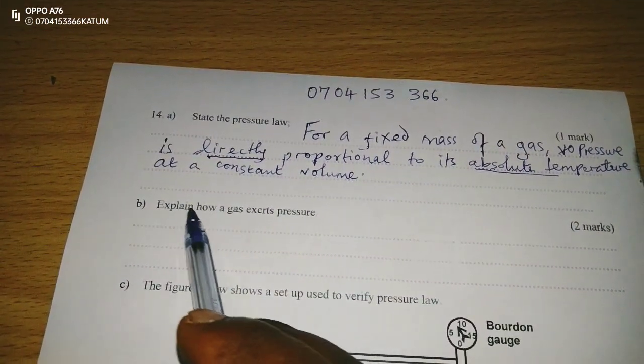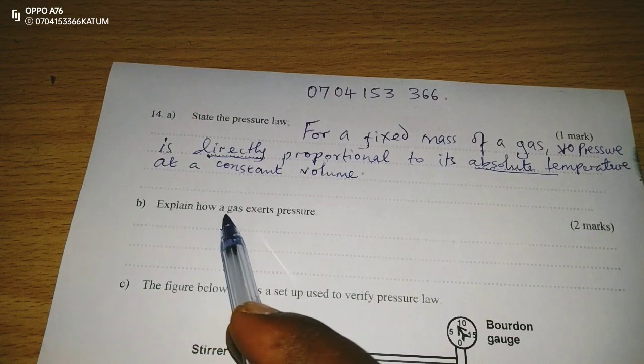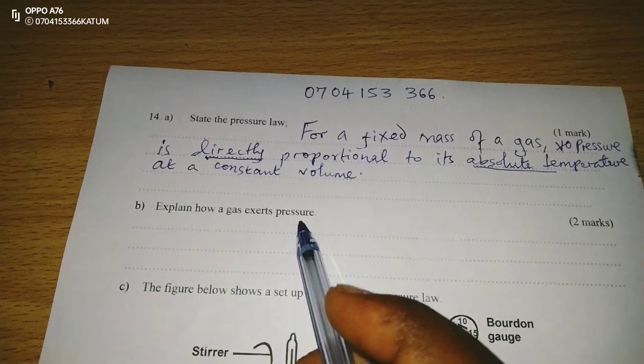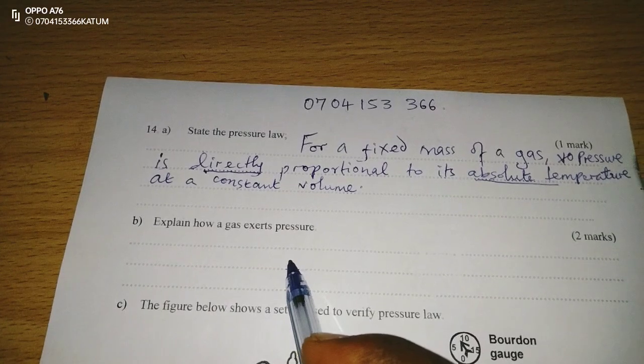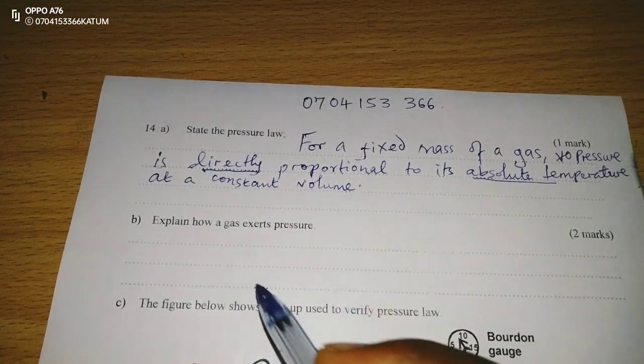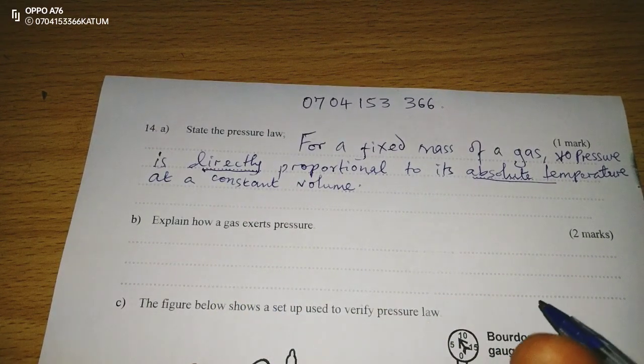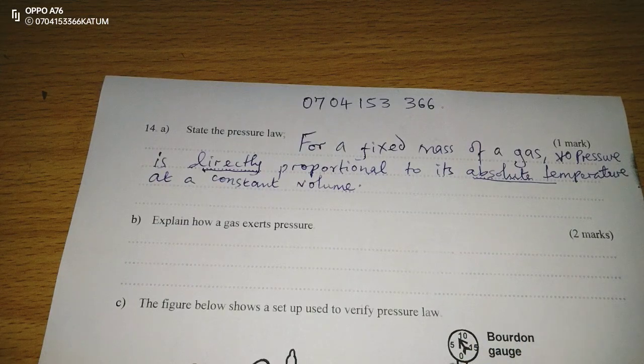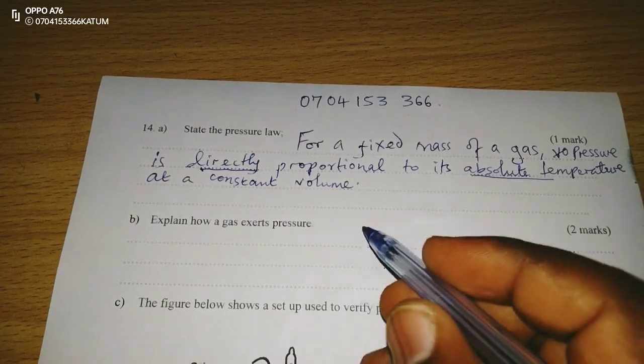Then we are told in another question here to explain how a gas exerts pressure. How does a gas exert pressure? Remember, the molecules of a gas are in constant motion. Therefore, the collisions between the container and the gas molecules result in pressure.